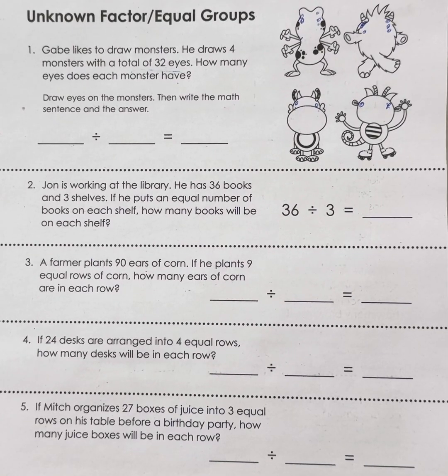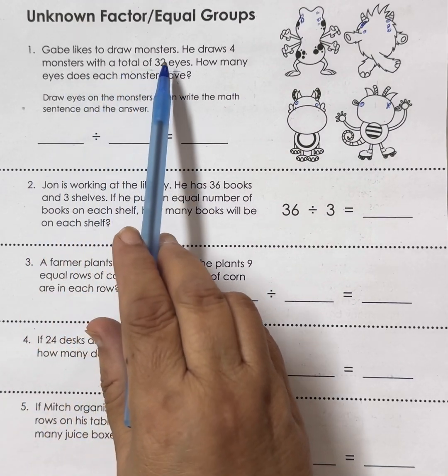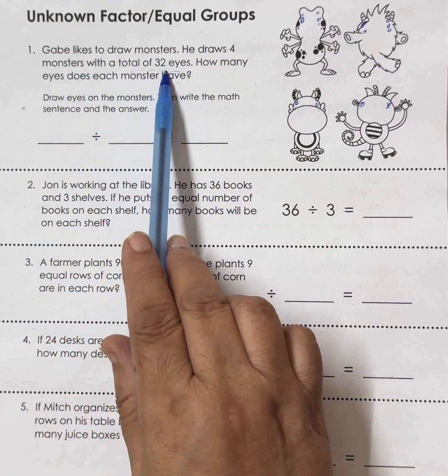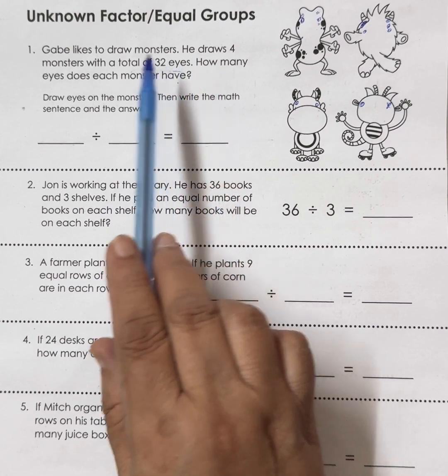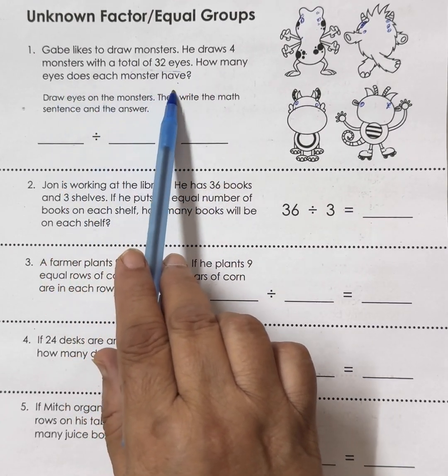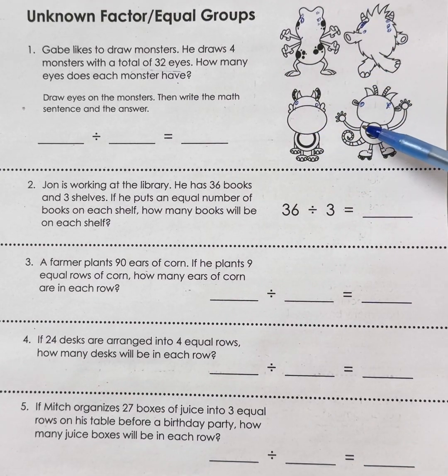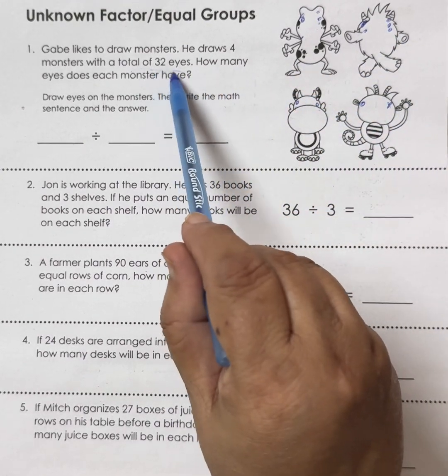Today I'm going to tell you how to divide things among different numbers of people. For example, we can say Gabe likes to draw monsters. He draws 4 monsters with a total of 32 eyes. How many eyes does each monster have? Like this, these are 4 monsters and the total eyes are 32.